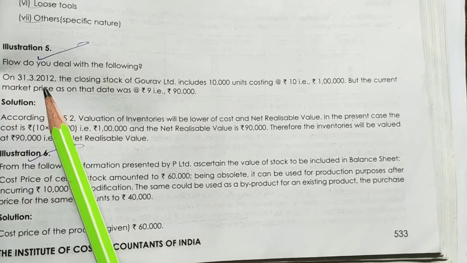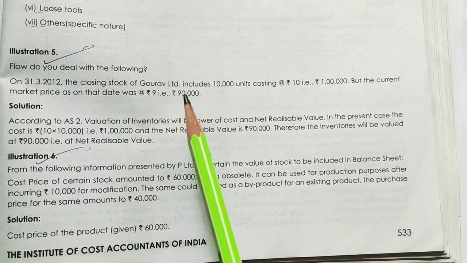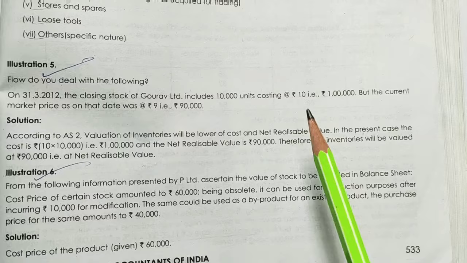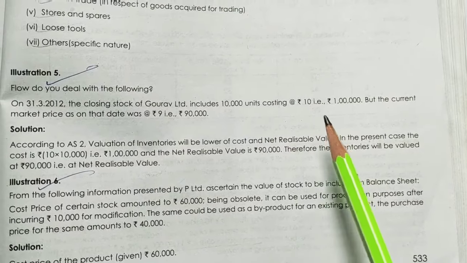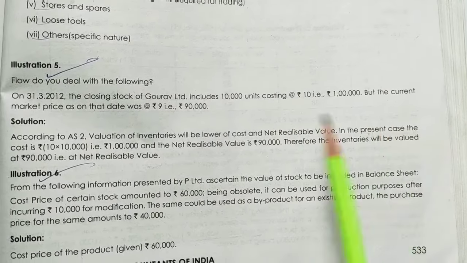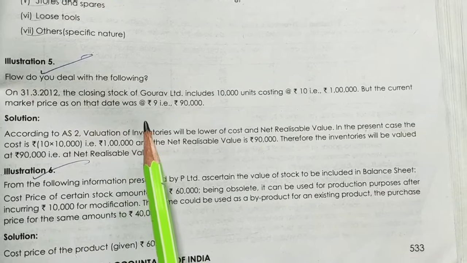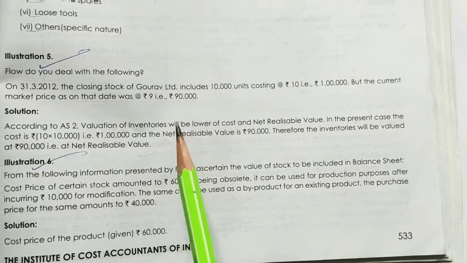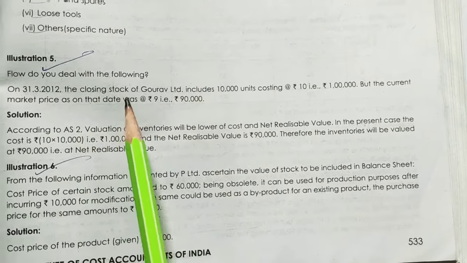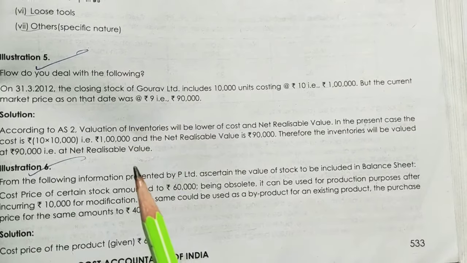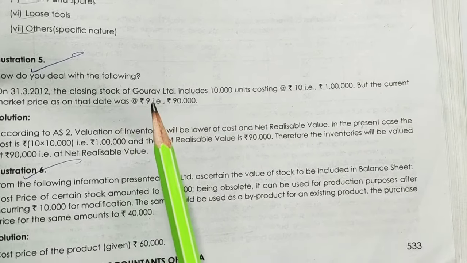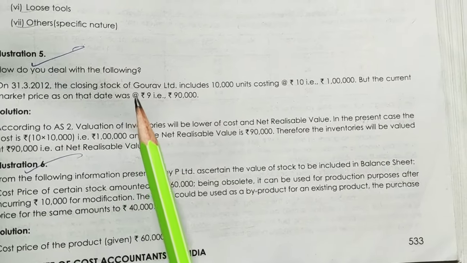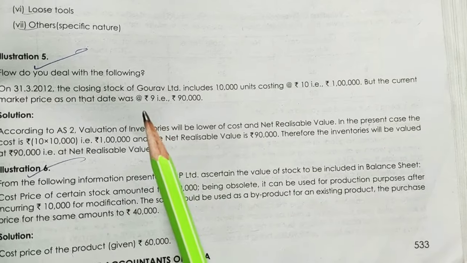On 31st March 2012, the closing stock of Gaurav Limited includes 10,000 units costing at the rate of rupees 10, that is rupees 1 lakh, okay, but the current market price as on that date was rupees 9, that is 90,000. So what would be the answer? How will we value this closing stock of Gaurav Limited? As I have already told you, this closing stock should obviously be the finished product. So the finished goods are to be valued at cost or NRV, whichever is less.